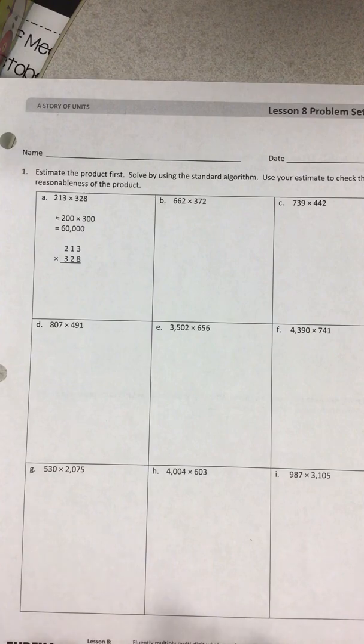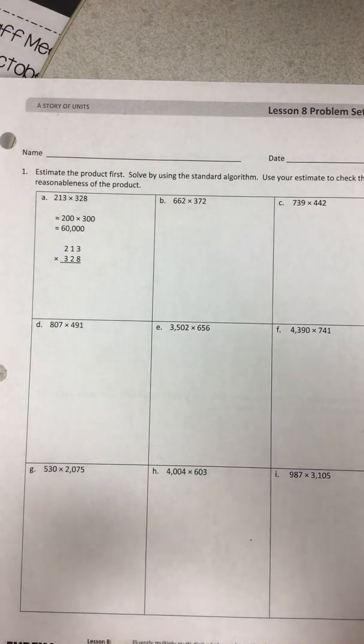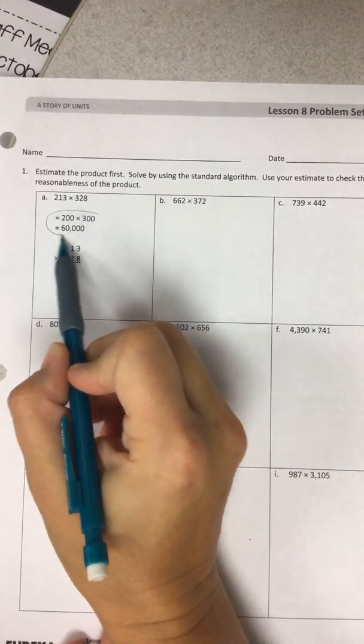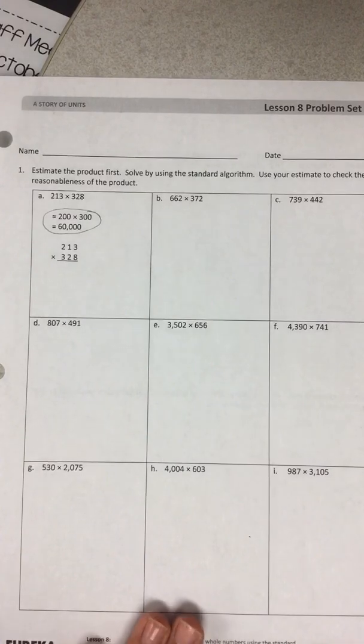So you might want to get your spiral notebook out or a piece of loose leaf paper or even a scratch piece of paper, it doesn't matter, for when we get to that point so that we can take a look at those answers. They've already done letter A for us, and what we're going to focus on right now is what we are going to estimate this as.